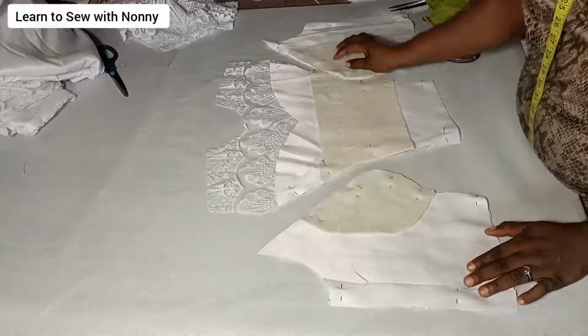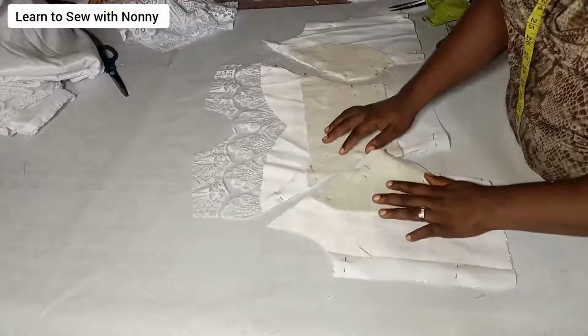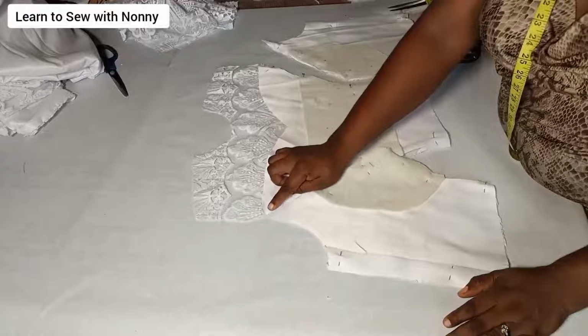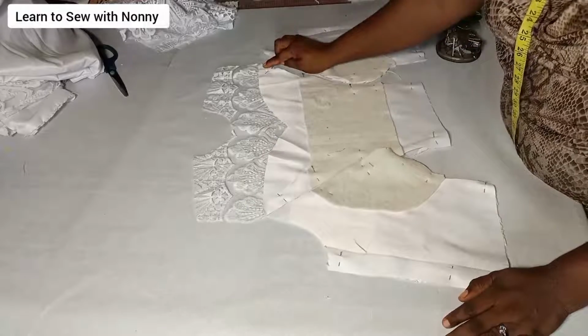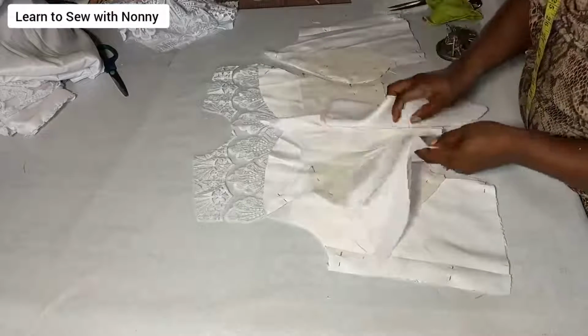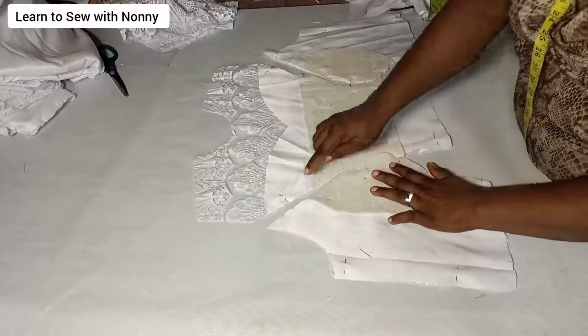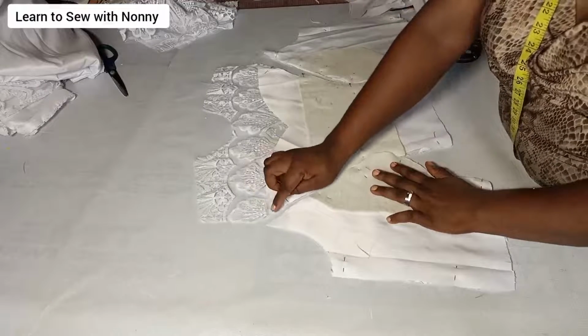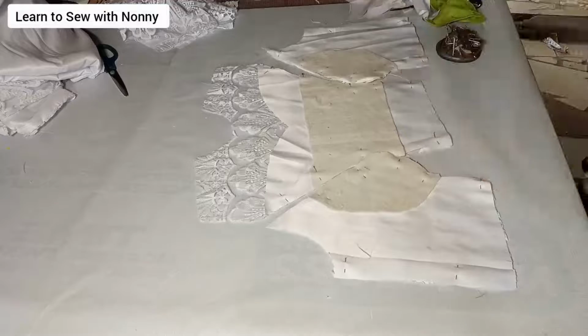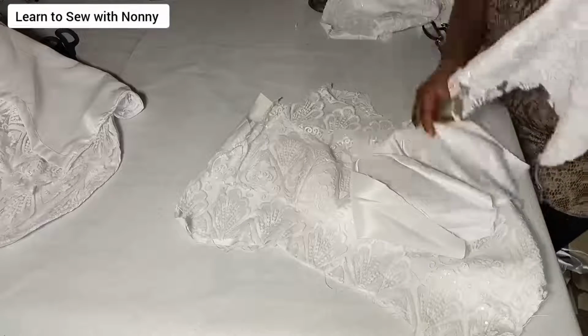Then placed my wadding on my breast pad, whatever you call it, or whatever you want to use to pad the bust area. So I'm going to go ahead and join this together, leaving at least half inch at the top for the center front. At the center front area, I'll leave around half inch by the sides. Okay, so just go ahead and join. Then make sure that you leave that half inch at the top.